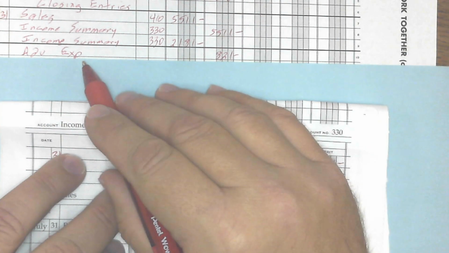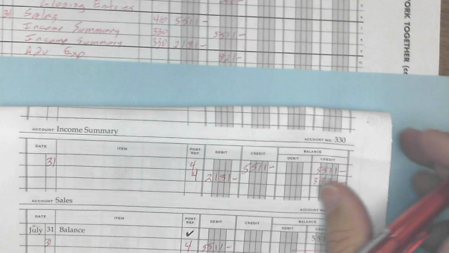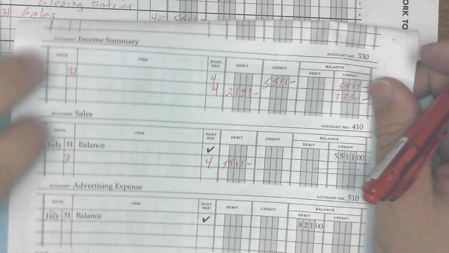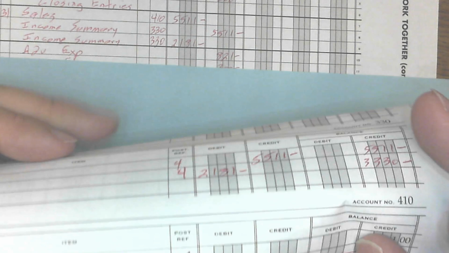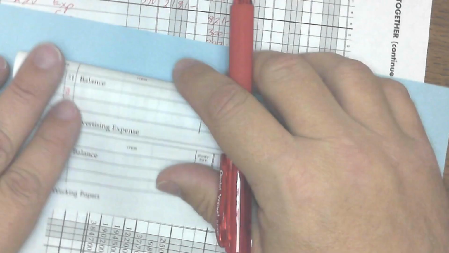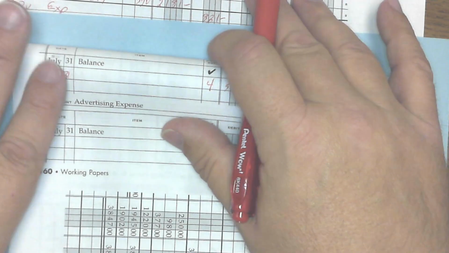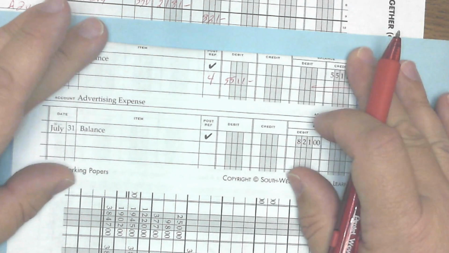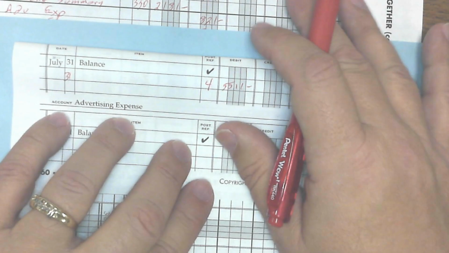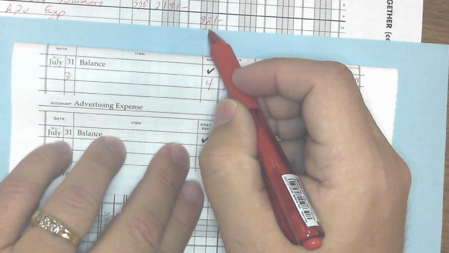So we got advertising expense, so find our advertising expense. That was on the bottom here below sales. So 821 credits.